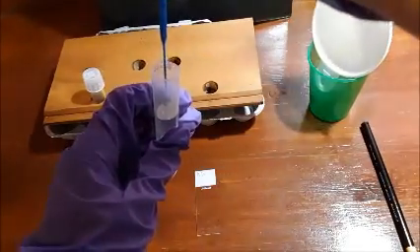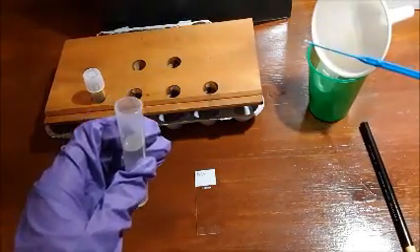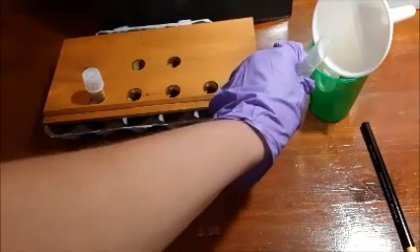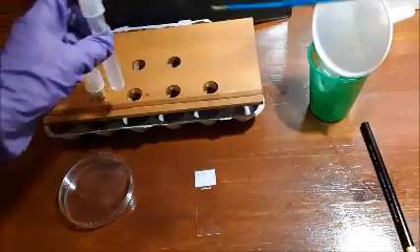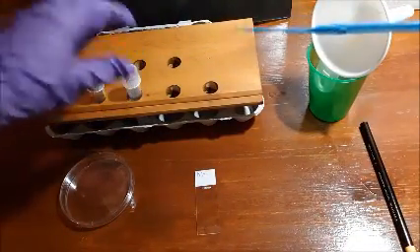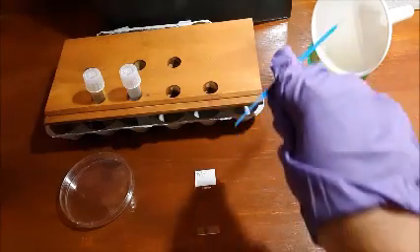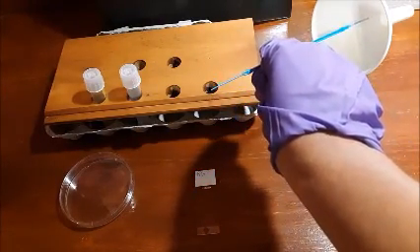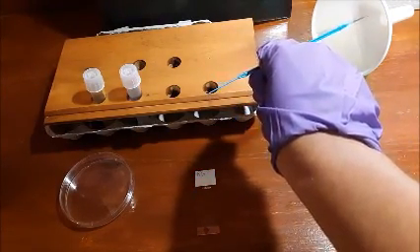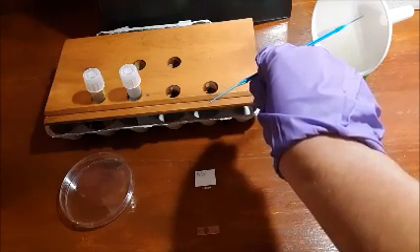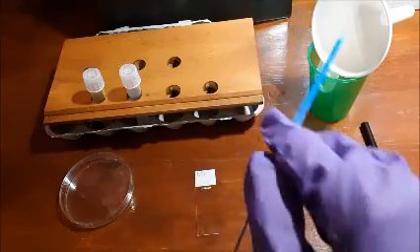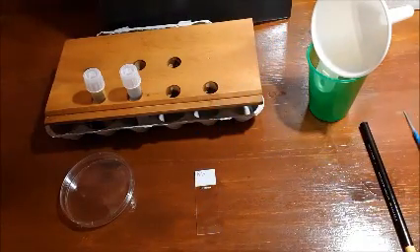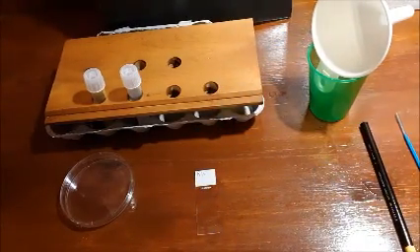Once you've done that, pull the inoculating loop back out, flame the test tube for 5 seconds, put the cap back on, and then put the broth test tube back on the test tube rack. And then we're going to sterilize our inoculating loop for 10 seconds in the Bacto incinerator. Once you've done that, set your inoculating loop on your benchtop.